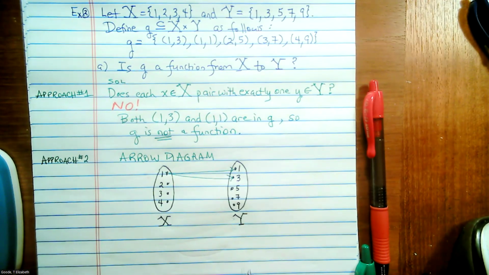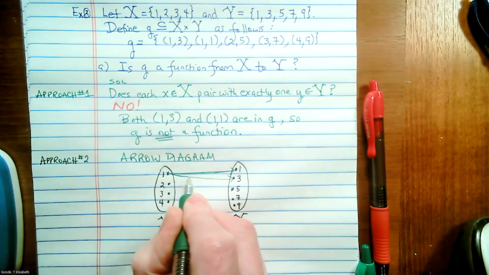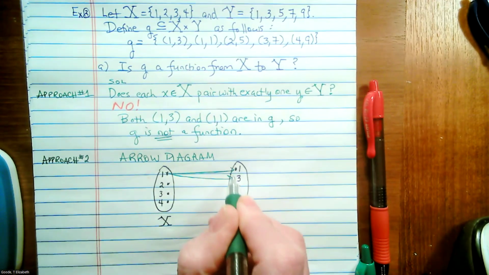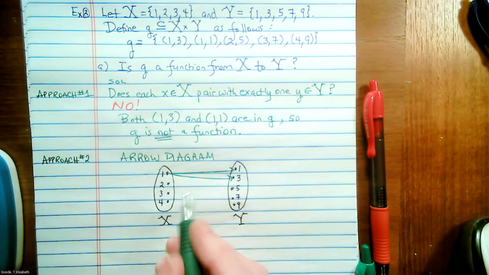And the existence of those two different arrows is what makes this go bad. We may not have two arrows coming from the same domain element.